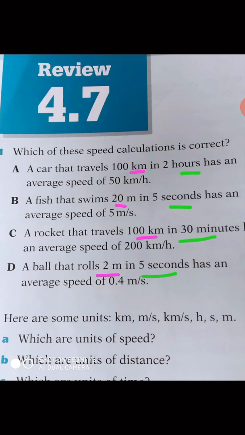So A is correct. B. A fish that swims 20 meter in 5 seconds has an average speed of 5 meter per second. So here our distance is 20 and time is 5. So 20 divided by 5 gives us 4 meter per second. And here the answer is given as 5 meter per second. So the B option is incorrect.